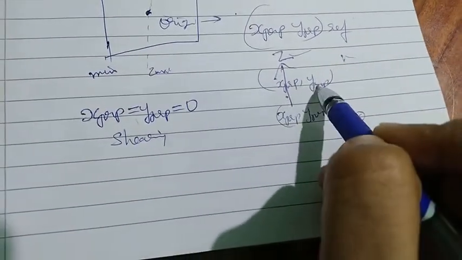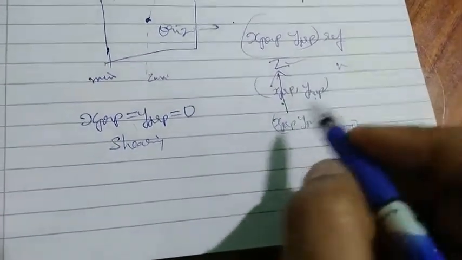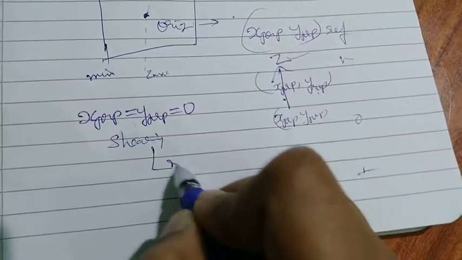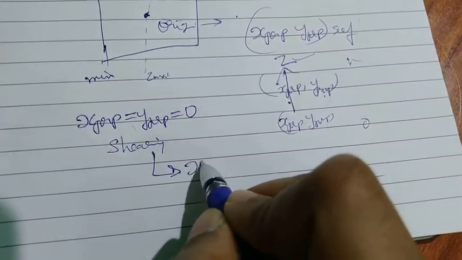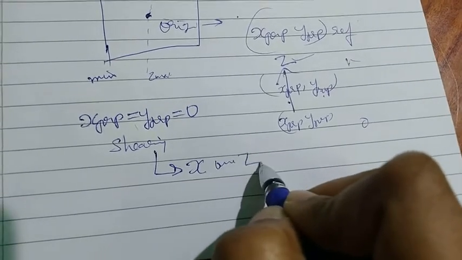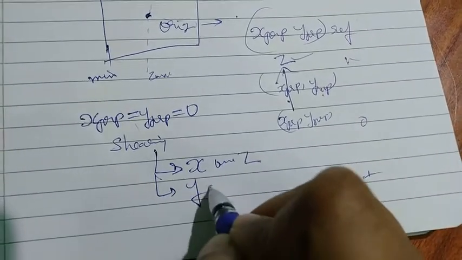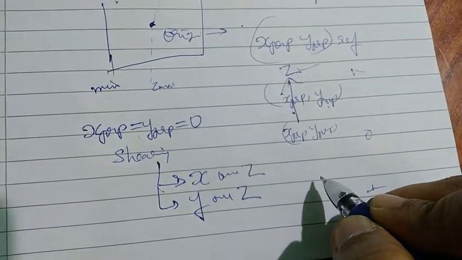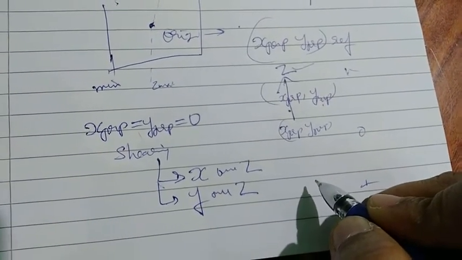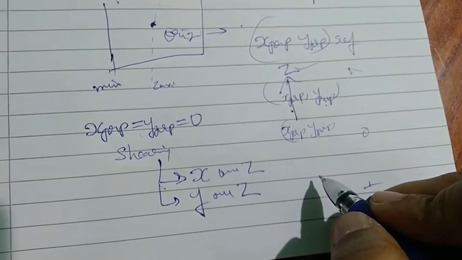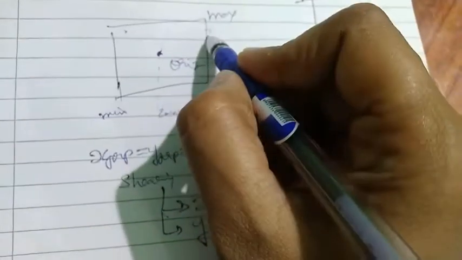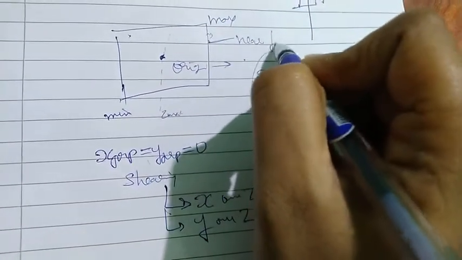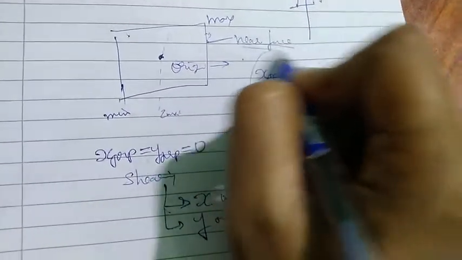Now XPRP, YPRP are the same along the z-axis. The shearing happens with respect to x over z and with respect to y over z. There won't be any specific shearing required for z, but we are considering the clipping window. The clipping window is the near face of the perspective projection.